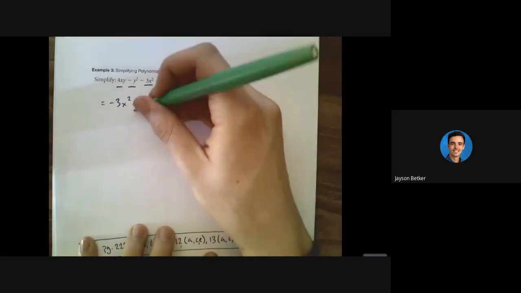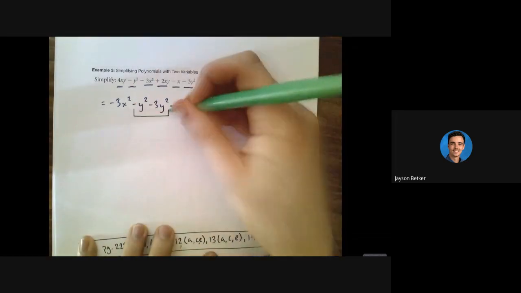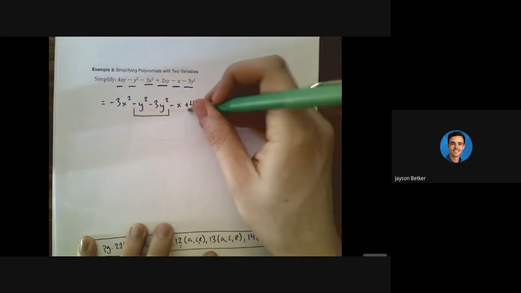So there we go. I've grouped them all, and I've put them in an order I like. Now, you don't necessarily need to put them in the same order that I did. If you want to just combine them first and then put them into an order, that's totally fine. I like doing it this way, just because it's what I'm used to. So there we go. You've got your y squareds, which are like terms, and then you've got your xy's, which are like terms. So you're going to combine those by adding the coefficients.